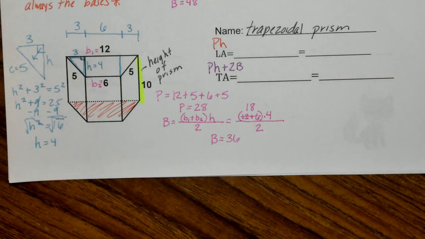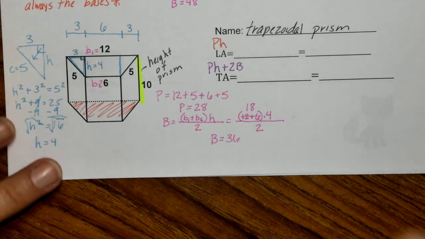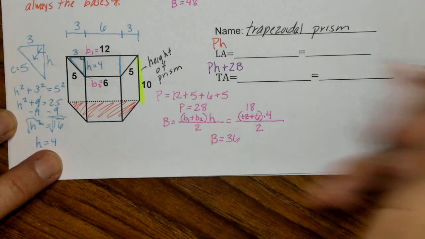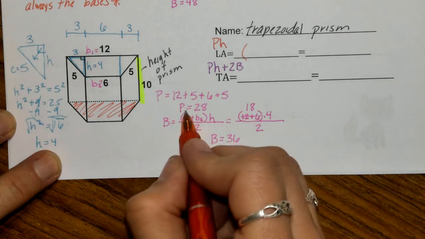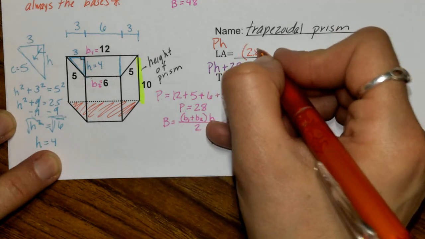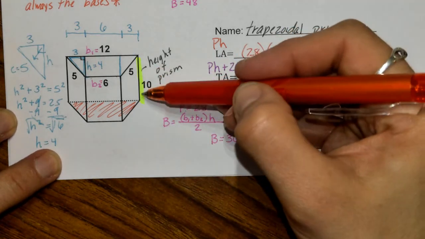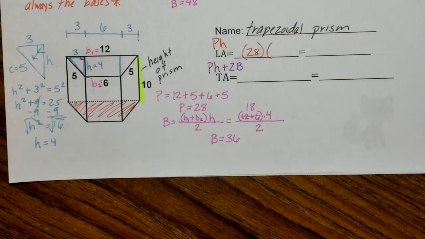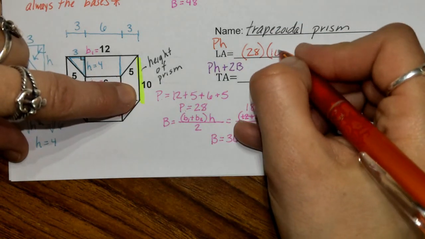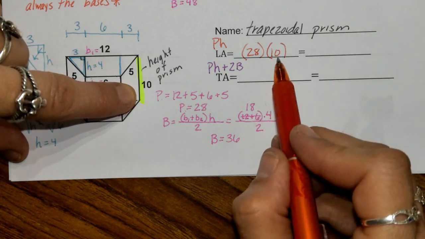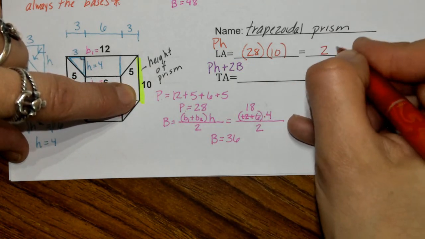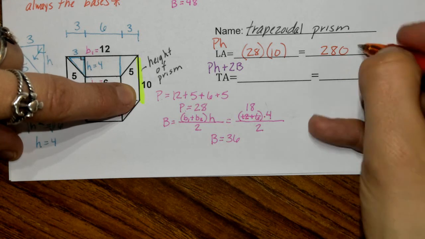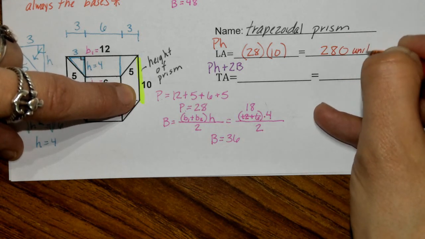So let's go plug into our formulas. Whew, exhausting work. Trust me, when we get to cylinders, you're going to love it. All right, lateral surface area, perimeter of base, we found was 28. The height of the prism, remember, it is the pathway from one base to the other. It's how you get from one base to the other base. 10. Well, if we know our rules about 10, just add a 0. So add a 0 to that 28. We have 280 units squared.